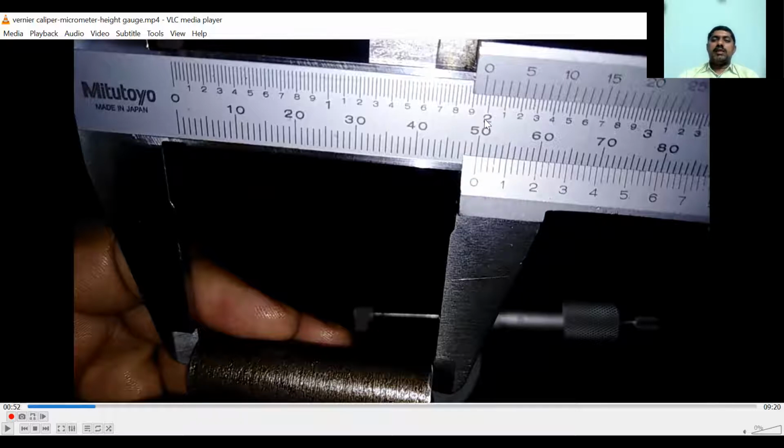I will show the final readings in the table after completing the video. So this is the reading from the vernier caliper for the length of the component. Next we will change the position of the component or workpiece between the two jaws, and then again we will take the measurement.